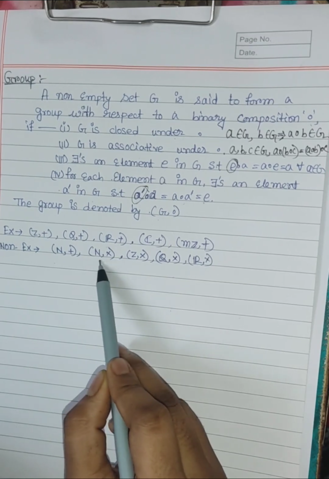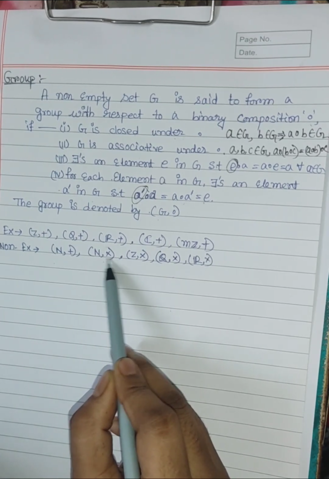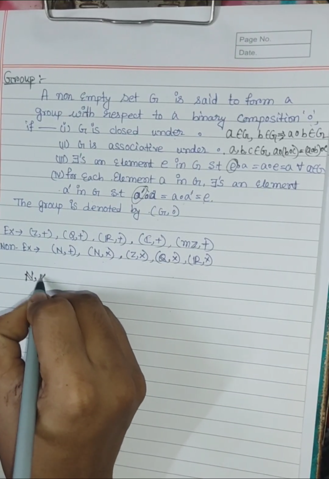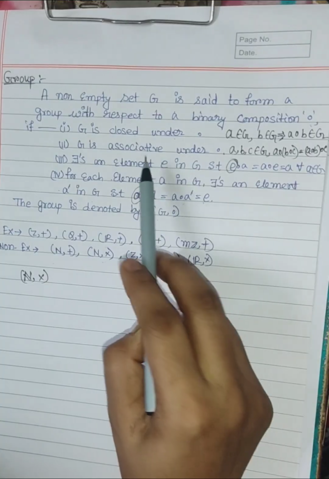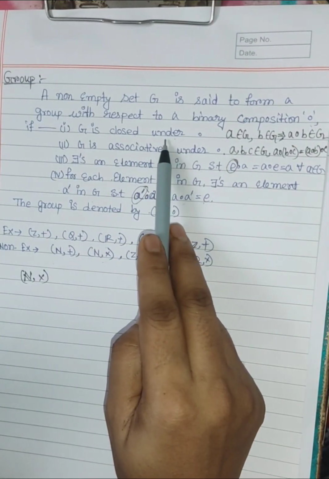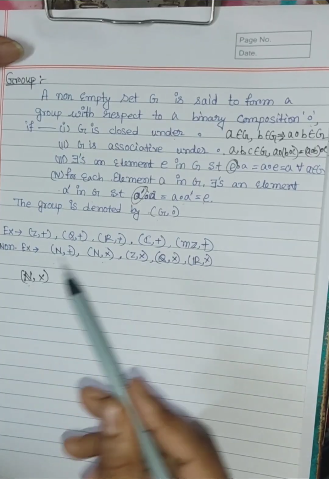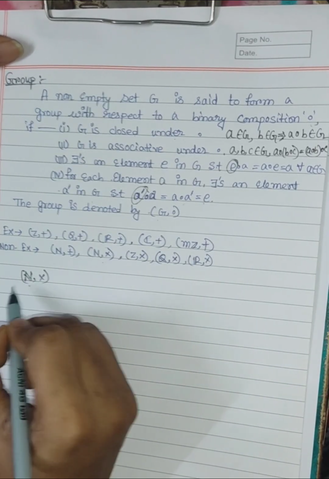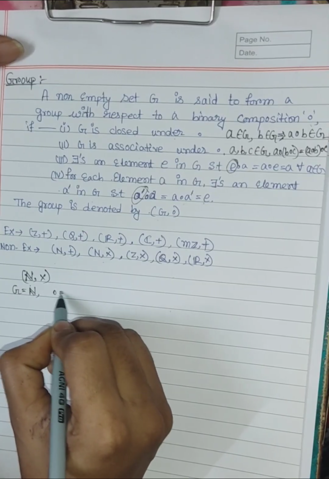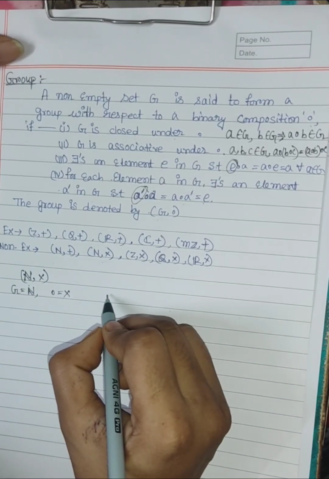So today I will explain why N with respect to multiplication does not form a group. What is the first criterion to be a group? Closure. So here I take G equal to the set of natural numbers and the composition not equal to multiplication.